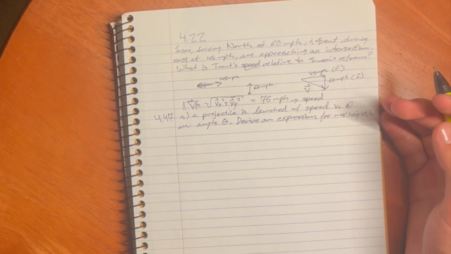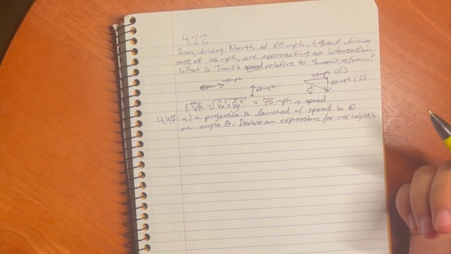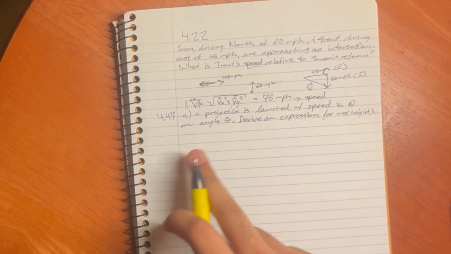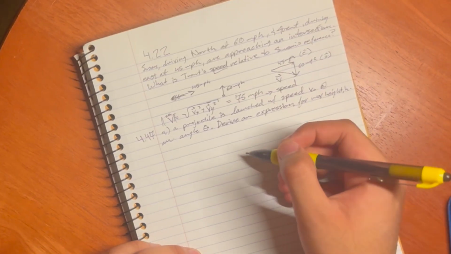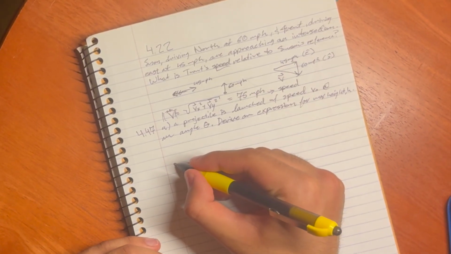So for 4.41, a projectile is launched with a speed of v0 at an angle of theta. Derive an expression for max height h. So as always, I'm going to make a little diagram.